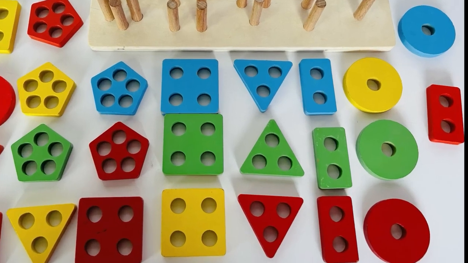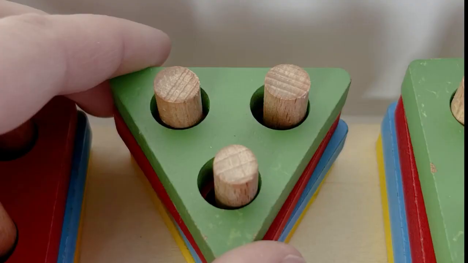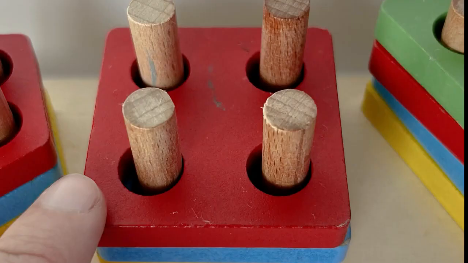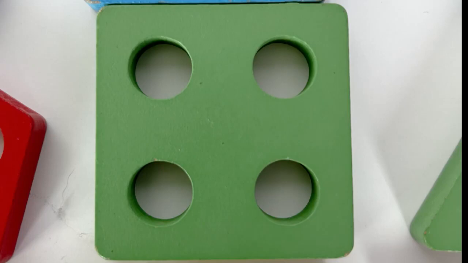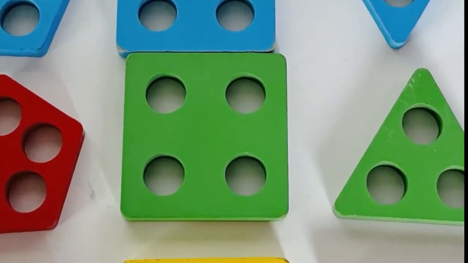Did you spot it? Nice finding. You did great. Let's get that one back on our puzzle too. 4 triangles. And now we have a square. We need to find a green square. Where would our green square be? You found that really fast.